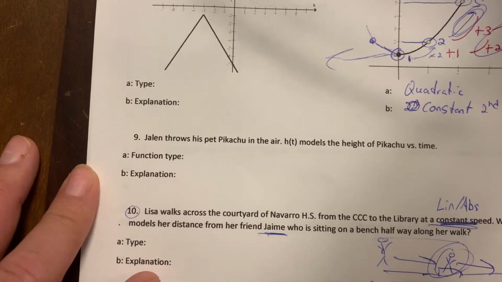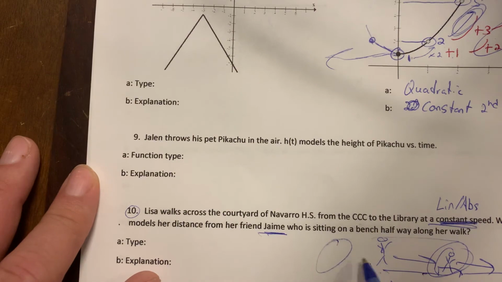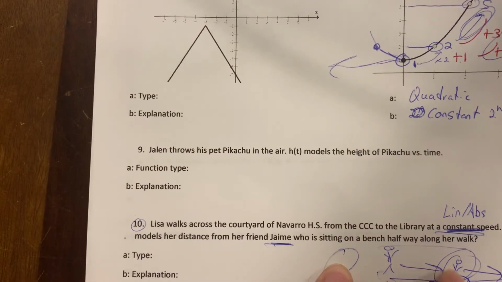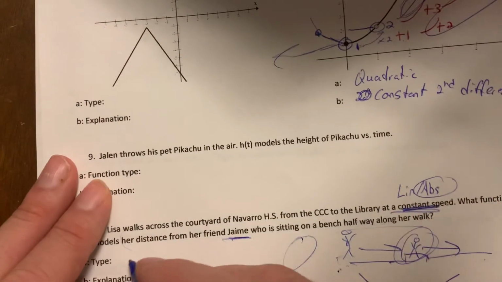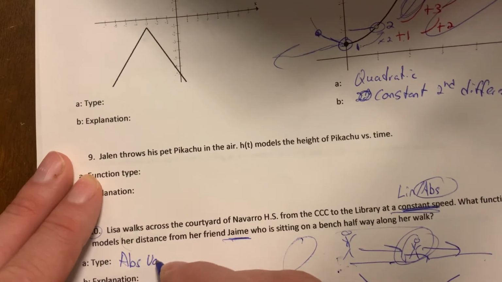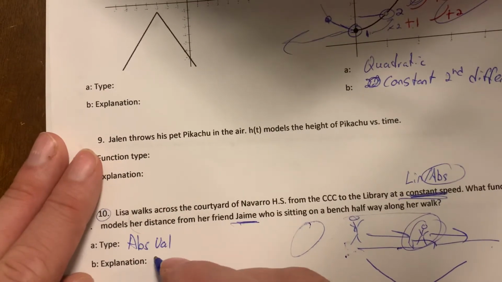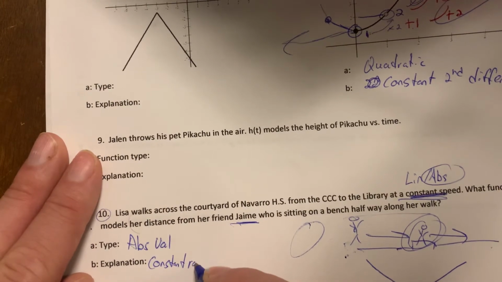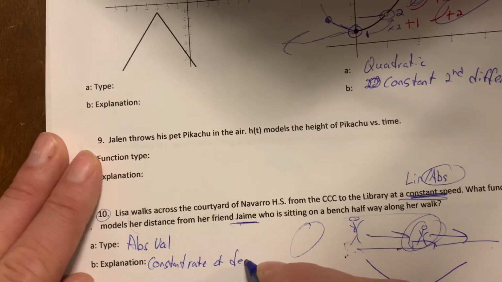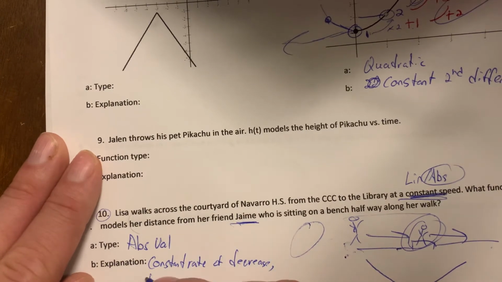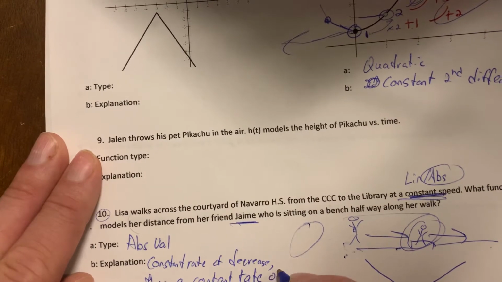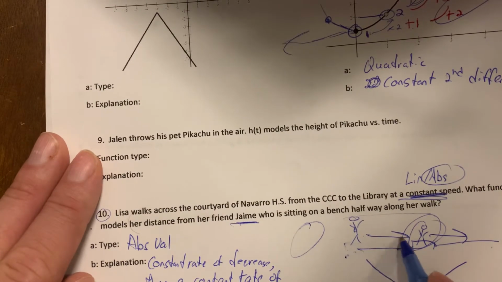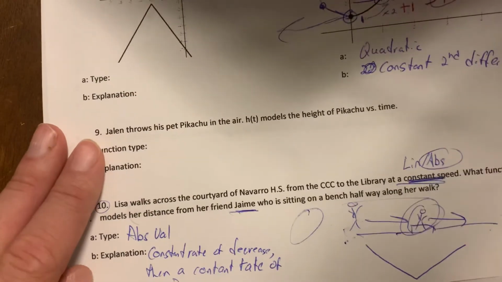If this had been measuring her distance from a person over here, it would have just been a constant rate of change because she's just getting further and further away from him. That would be linear. But in this case, it's absolute value, because there is a constant rate of decrease, then a constant rate of increase. What we're measuring is her distance from Jaime, and her distance from Jaime is going down at a constant rate and then up at a constant rate because she's walking at a constant rate.